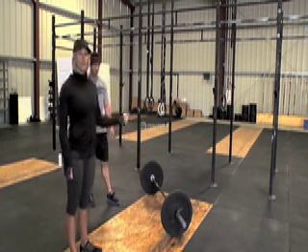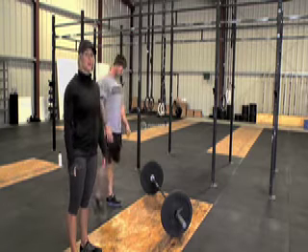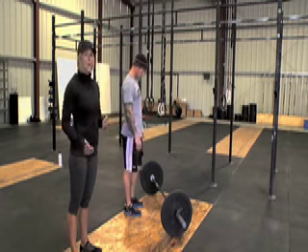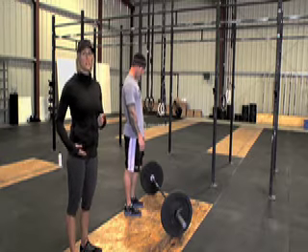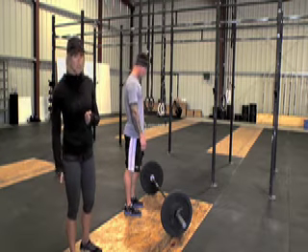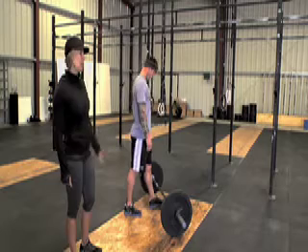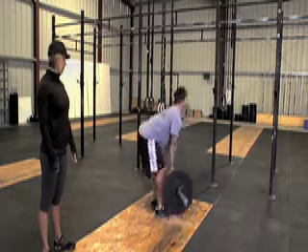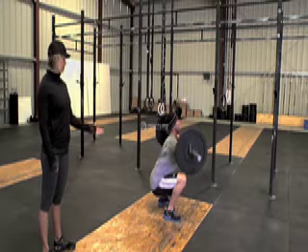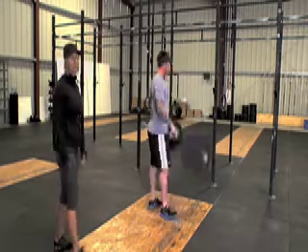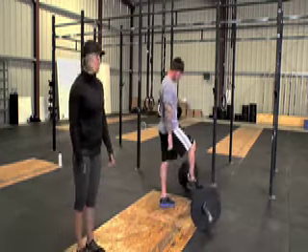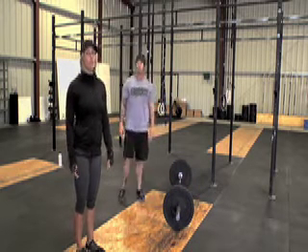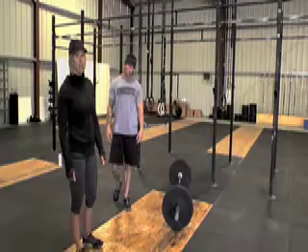Something else that would constitute a no rep in the power clean is if the athlete receives the bar in the squat position, meaning they receive the bar with the crease of their hip below their knee. That would be a no rep, like so. This would be a no rep since now the movement has become a squat clean rather than a power clean. That would also be considered a no rep.